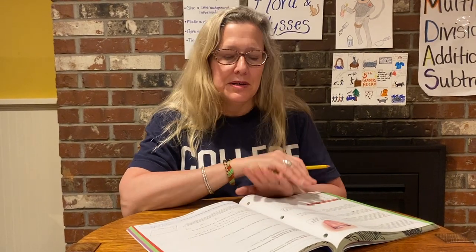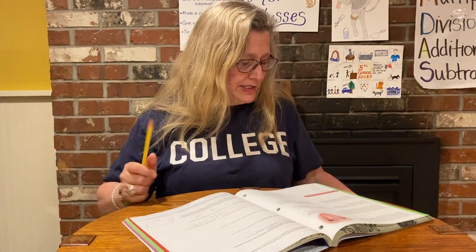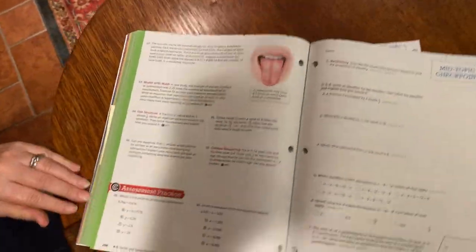Welcome back. Today we are working in our workbook starting on page 208. So take your workbook out and let's take a look at 208.